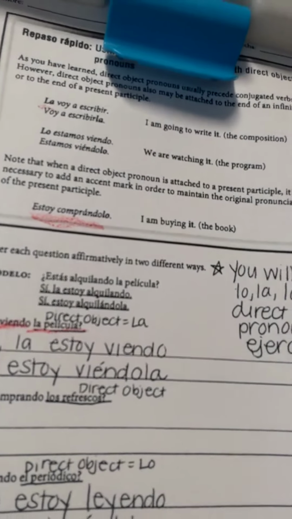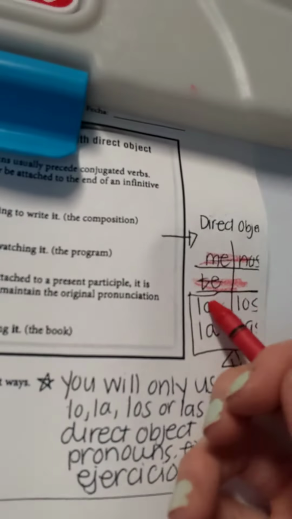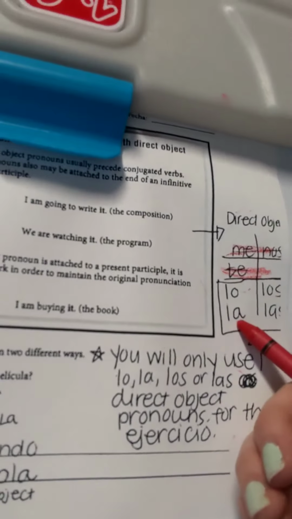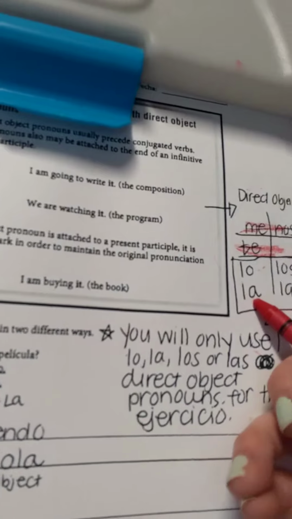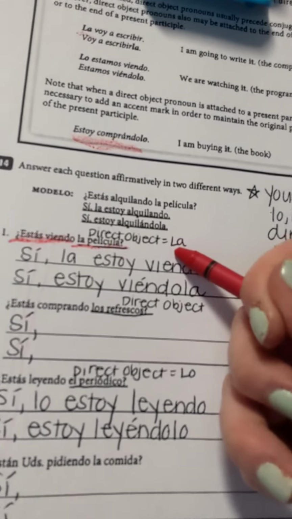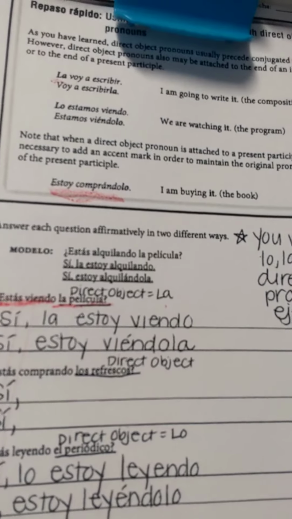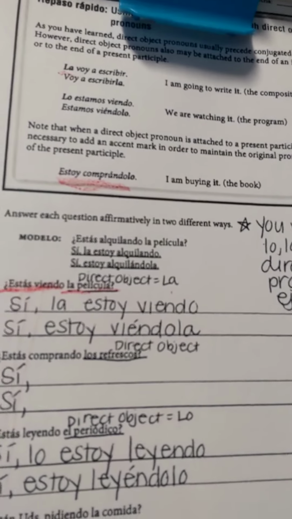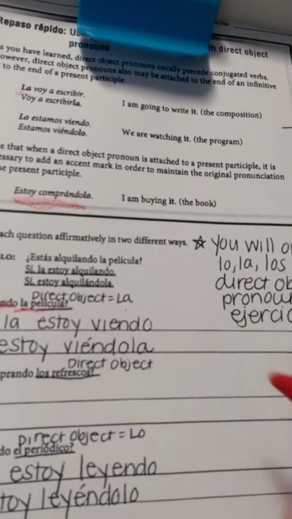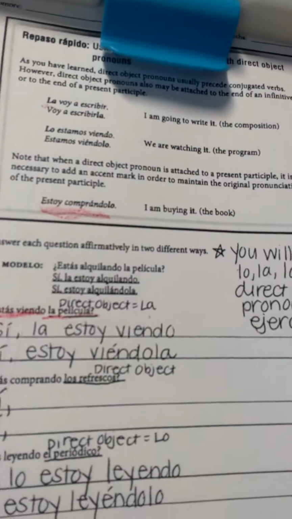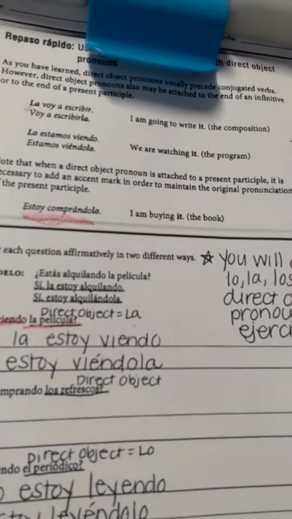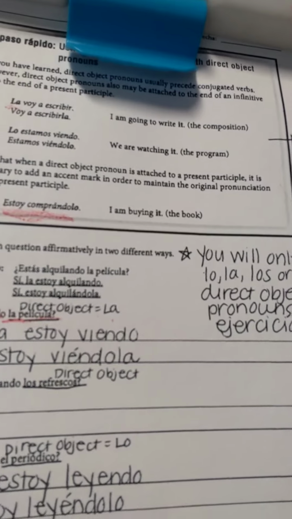Is it singular or plural? It's singular, okay? Is it masculine or feminine? La película, it's feminine. That's how we're going to roll with la, okay? So when I reply, I'm going to say that, yes, I am watching it. That's what that direct object does. It's going to say, yes, I'm watching it, rather than restating, yes, I'm watching the movie.